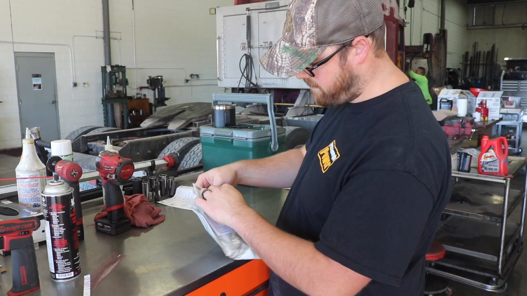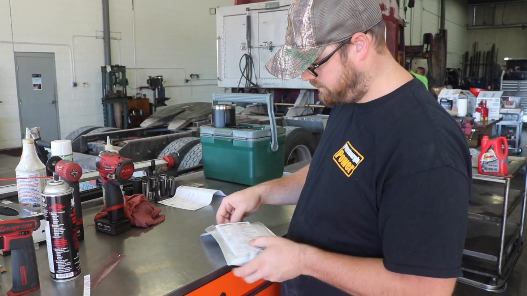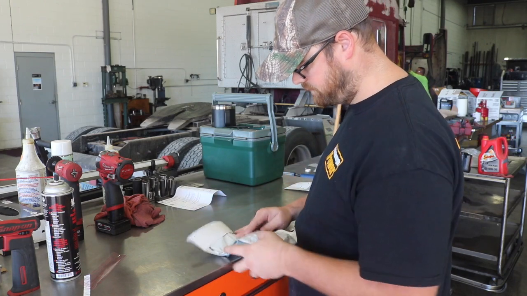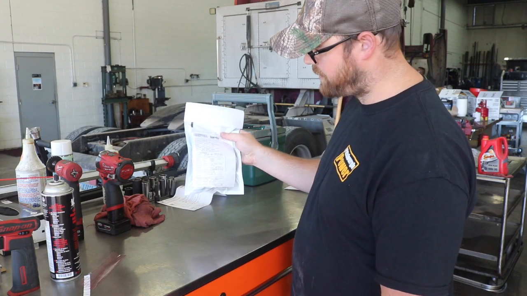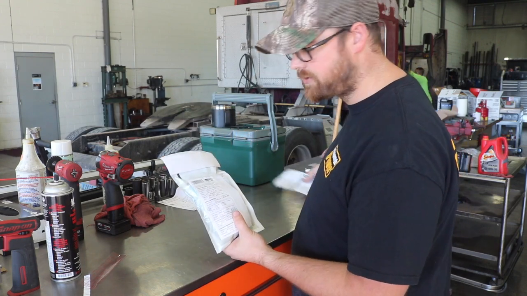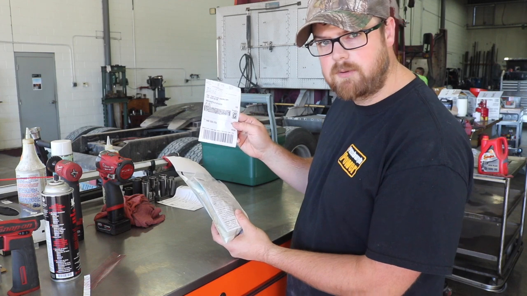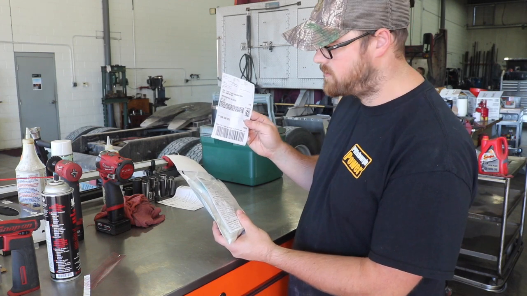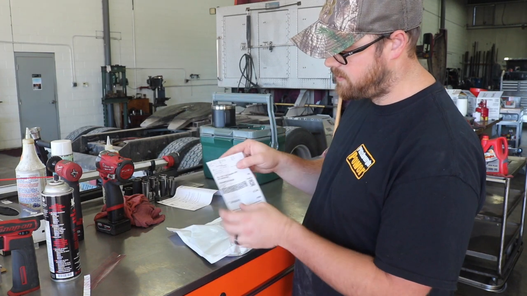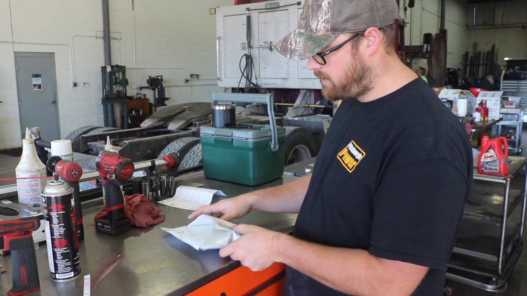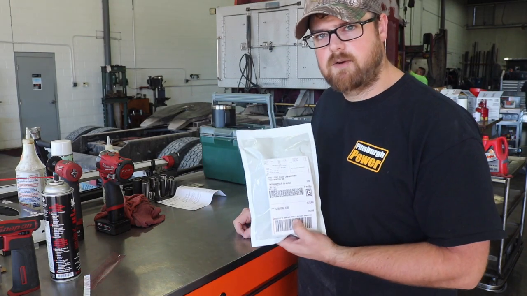Make sure it's facing out. There's your information. Now with your sample kits, you'll also have a prepaid label to send out to the closest lab to you. All you have to do, peel that label, stick it on, and you're ready to send out your oil sample kits.